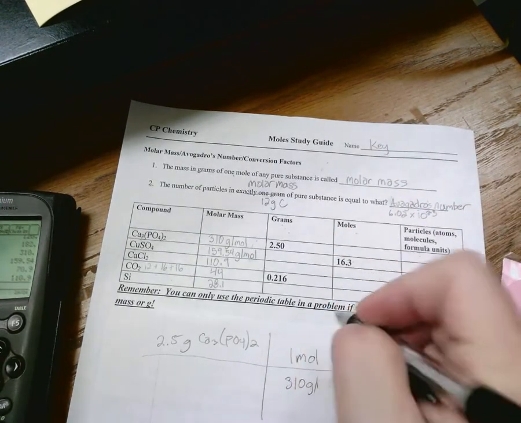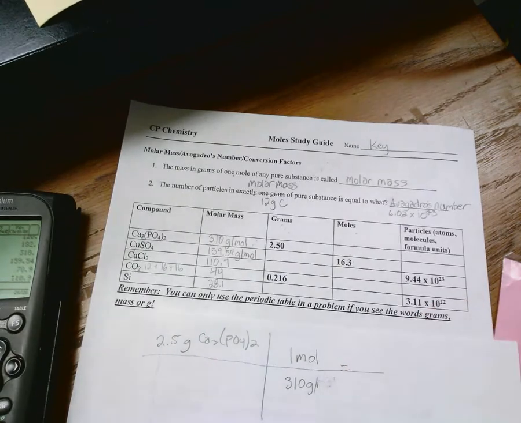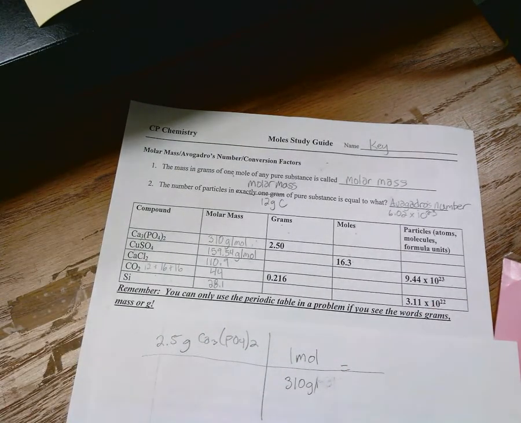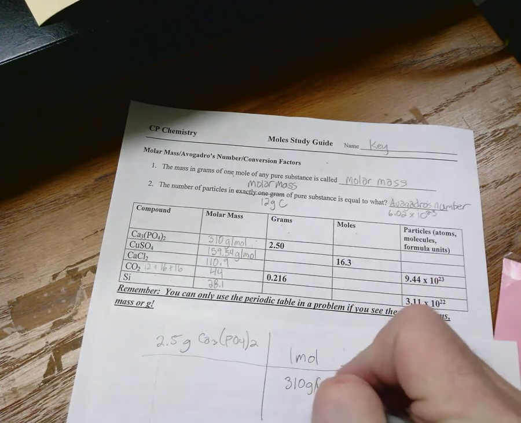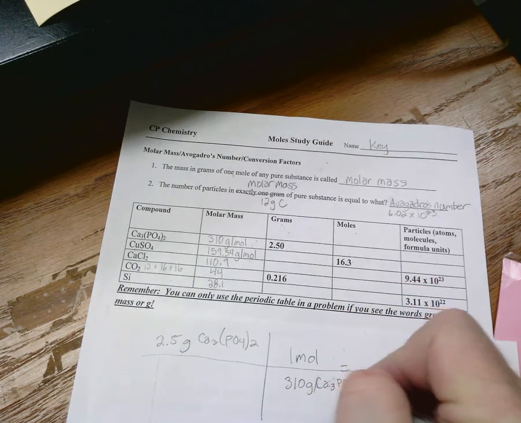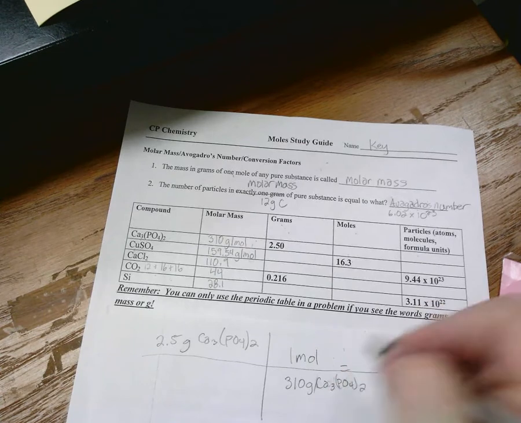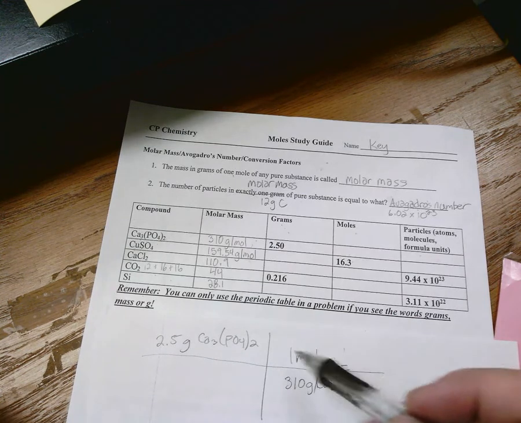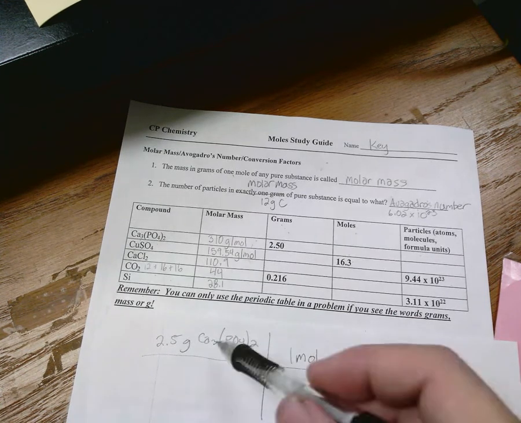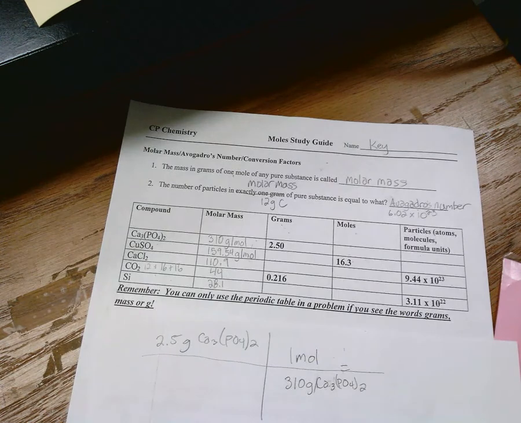And 1 mole equals 310 grams of Ca3PO42. So we have 2.5 grams. Remember, we multiply by everything on top, which by 1 is itself, and divide by everything on bottom, 310.